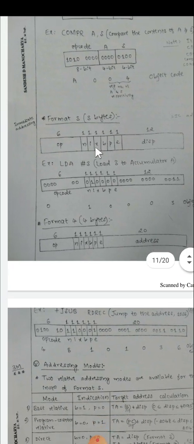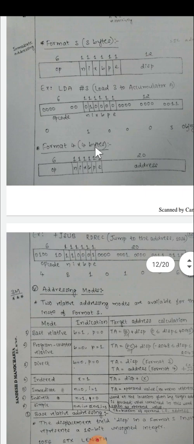So let us move to format number 3. The length of format number 3 is 3 bytes. It means 24 bits, or one word. In that, the first 6 bits are reserved for the opcode and the next 6 bits are flag bits.